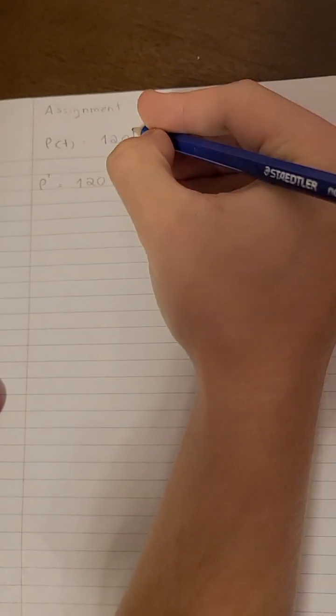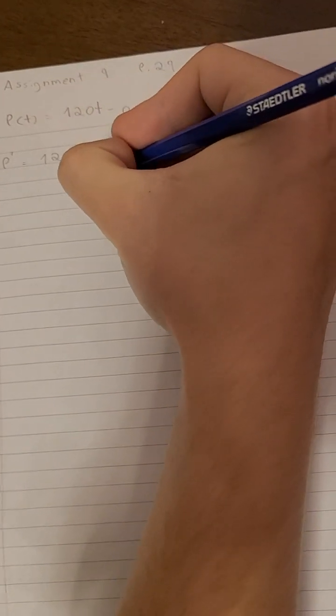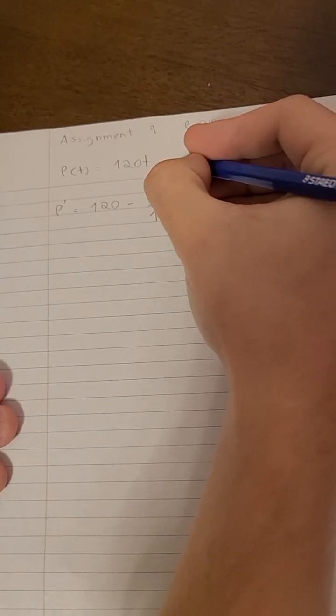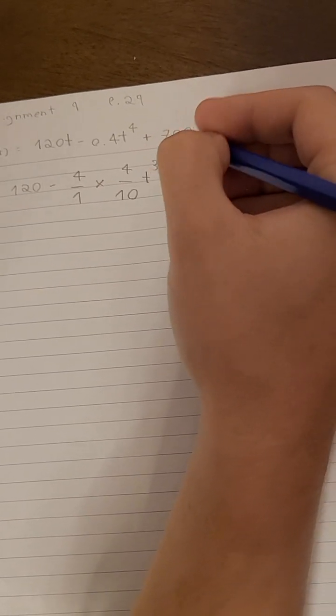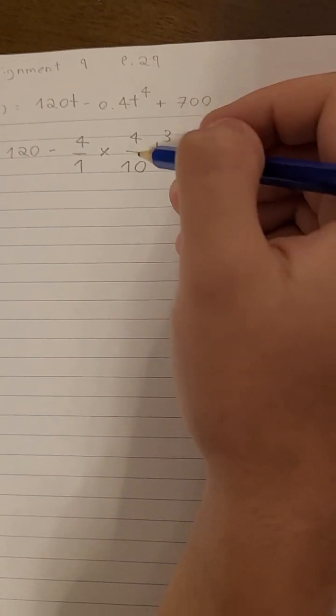So p prime equals the derivative of this is 120, because it's a constant times a variable. Then we have the power rule over here, so we're going to bring down the 4. And now we need to convert the decimal into a fraction, and they're both multiplied by each other. So we get this 4 over 10, and we get t cubed, and the derivative of a constant is 0. So to summarize here, we lowered the power by 1, so we get t cubed, and we bring the 4 down, so we get in the end 4 times the decimal, which is now a fraction.